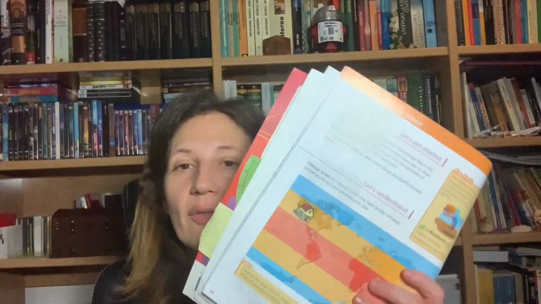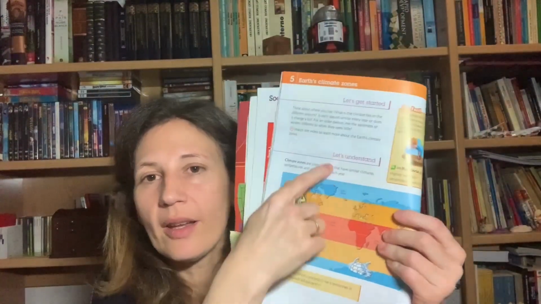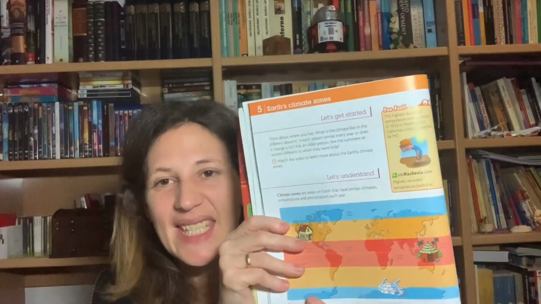Well, here we go again. Once you have understood the three climate factors, altitude, latitude, and distance from the sea, let's see how they affect the Earth's climate zones. I want you to move now in your book onto page 20, the page you worked on last day.